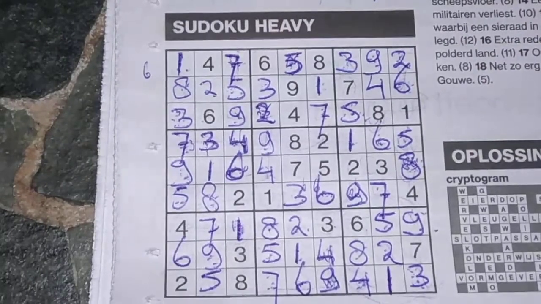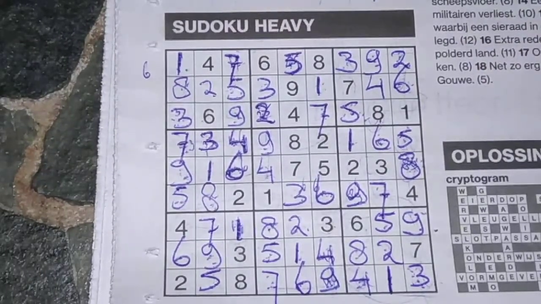Finished in 15 minutes. Alright. For this Sudoku Heavy, I'm very pleased. Do you think so? Thumbs up, otherwise thumbs down.